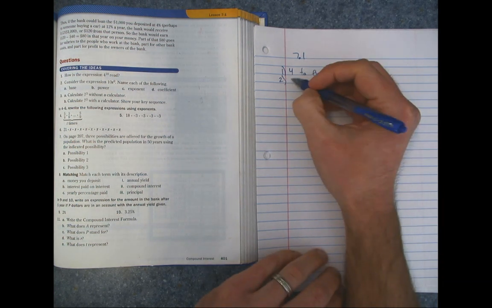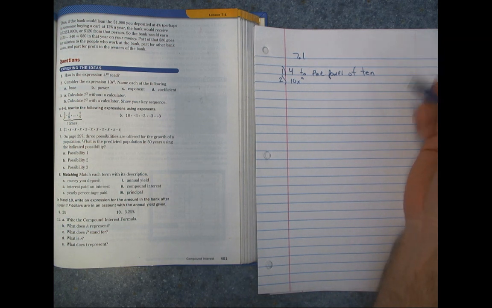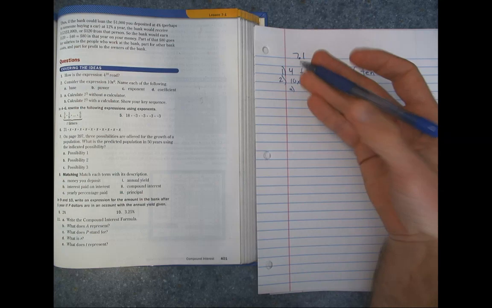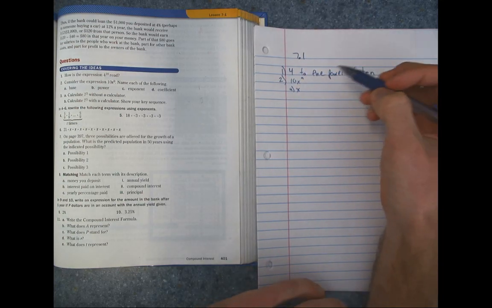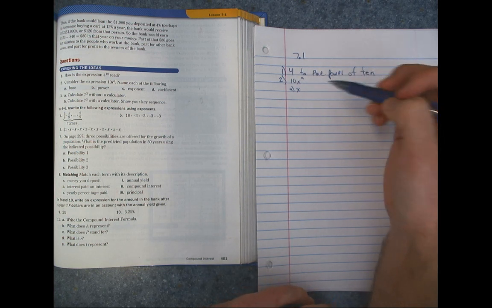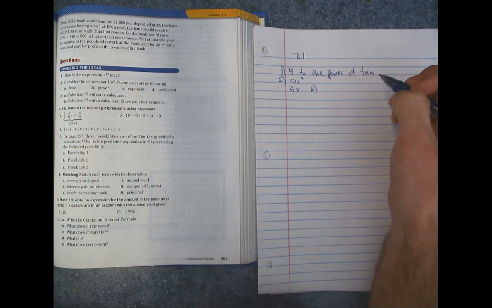So looking at 10x to the 9th, we want to make sure we can identify everything here. For letter A, the base is whatever's being raised to a power. So the base here is the x. The 10 is not being raised to a power. This is not 10 to the 9th. It's just x to the 9th, and that is being multiplied by 10. So the base is just x.